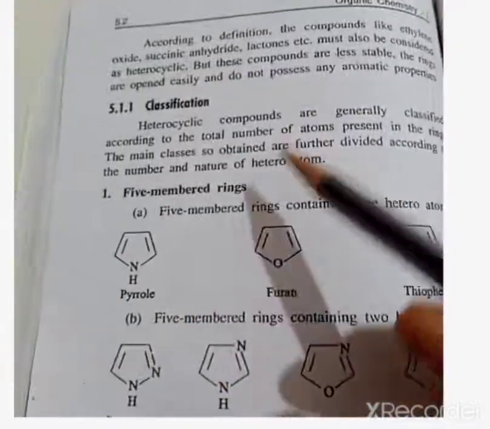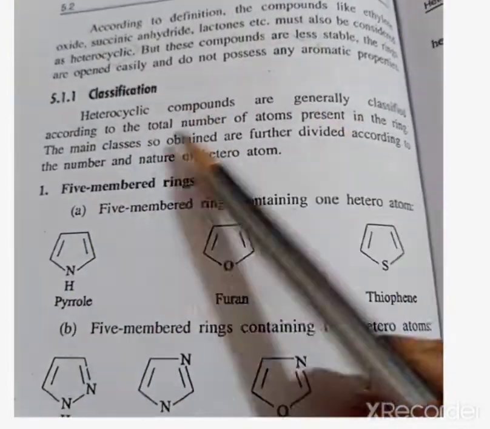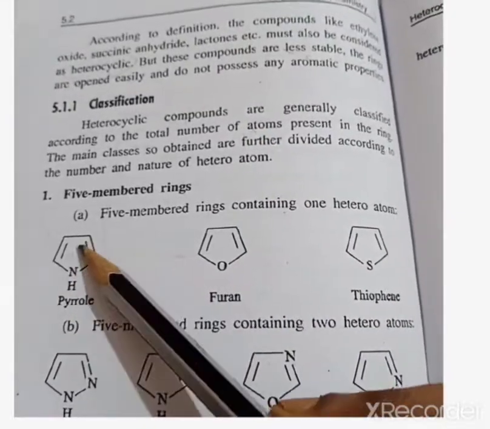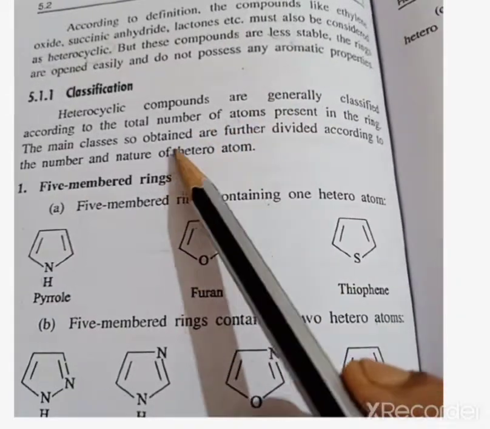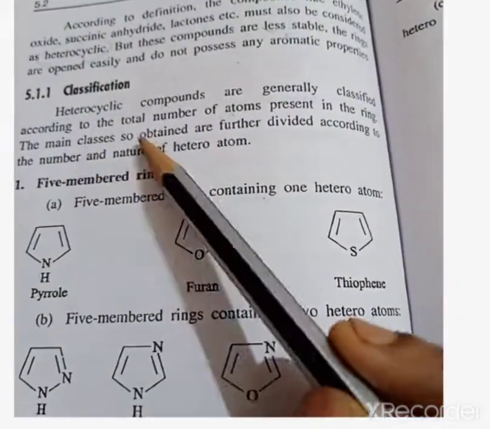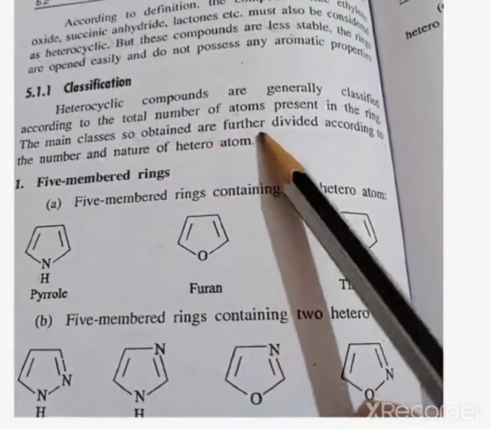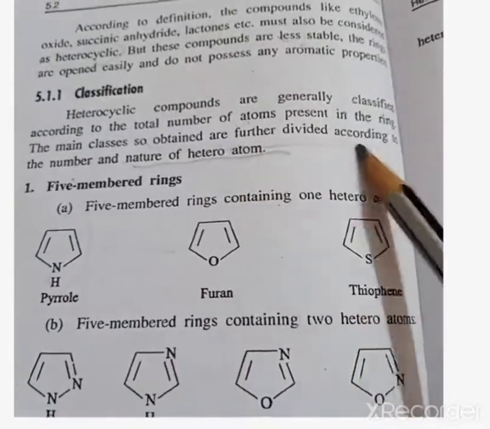Coming on to the classification. Heterocyclic compounds are first classified by the total number of atoms present in the ring. Next, they are divided according to the number and nature of the heteroatoms. The main classes are divided according to the number, and again the nature, of the heteroatom.